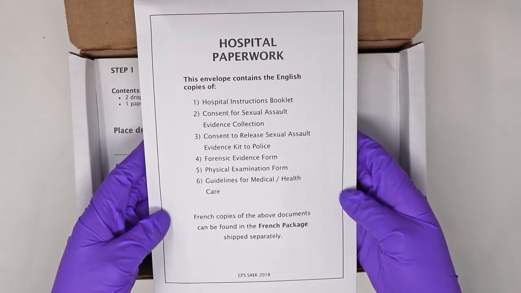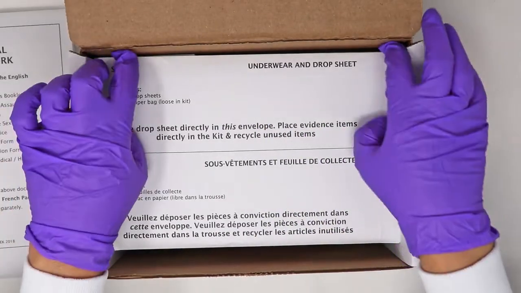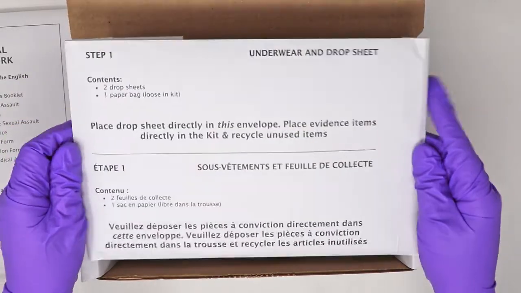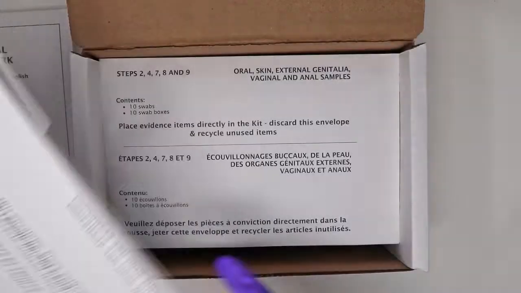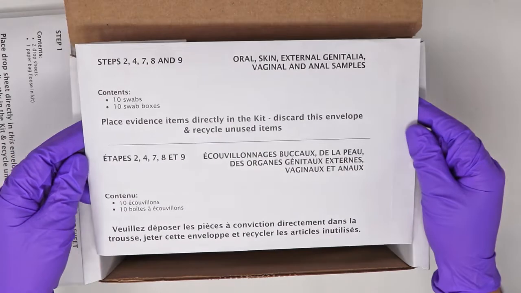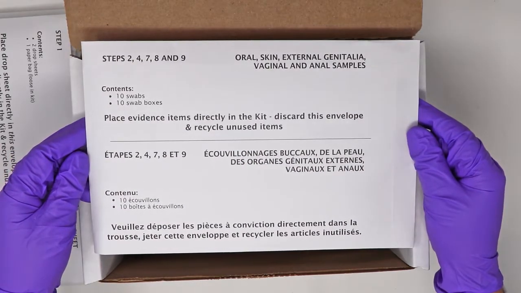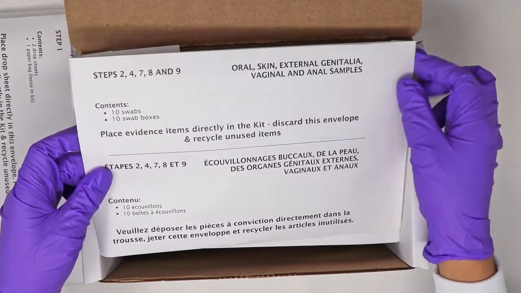The kit contains hospital paperwork, which will be discussed in greater detail, as well as envelopes for each of the steps that are detailed for the collection of evidence. Swabs are contained within one envelope, as well as swab boxes that permit the collection of steps 2, 4, 7, 8, and 9.